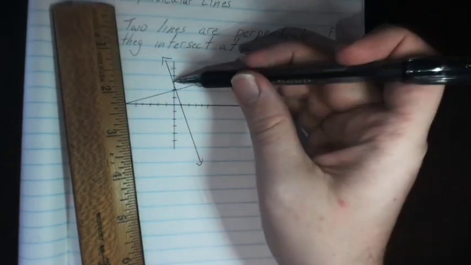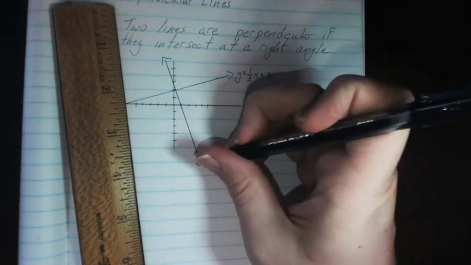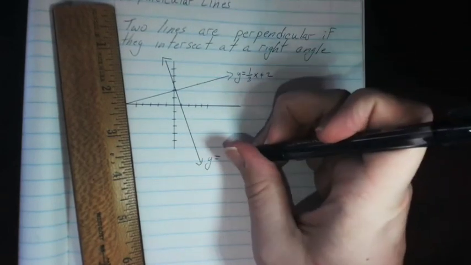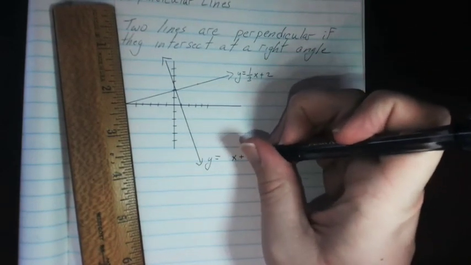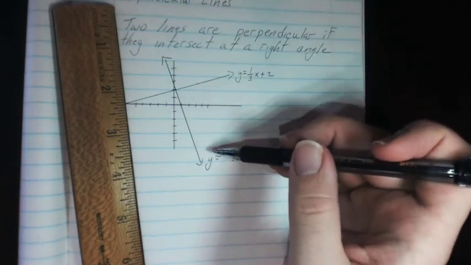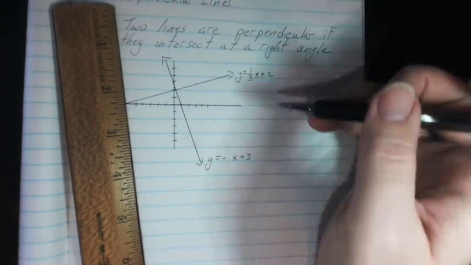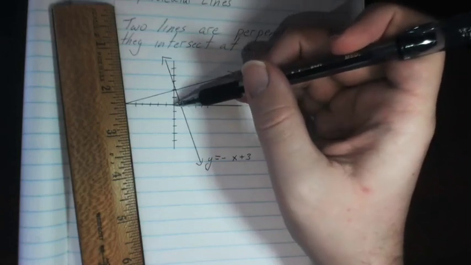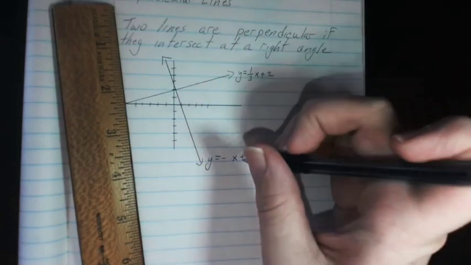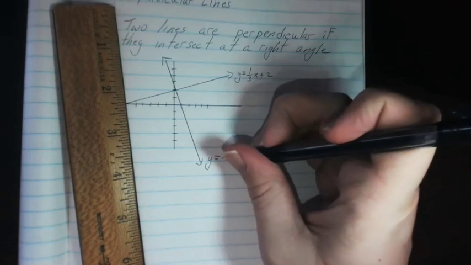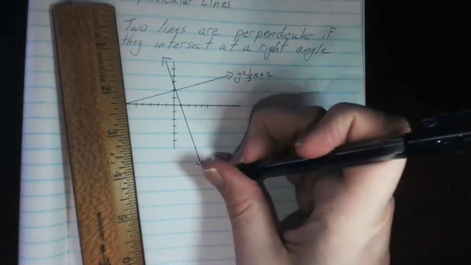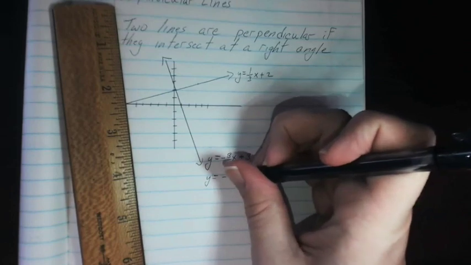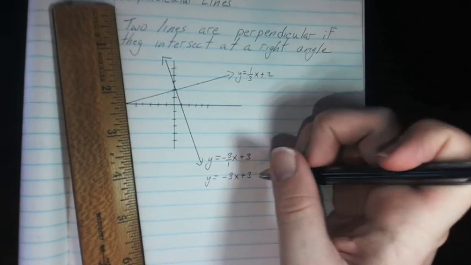Let's figure out the equation of this line now. Well, its y-intercept up here is at 3, so I know it's going to be y equals, I'm going to leave the slope blank for a second, plus 3. Its slope here is clearly negative. It's going down. Now let's count the rise over run. It goes from here, 1, 2, 3 down, and 1 over. So it's negative 3 over 1. And we can just rewrite this as y equals negative 3x plus 3.